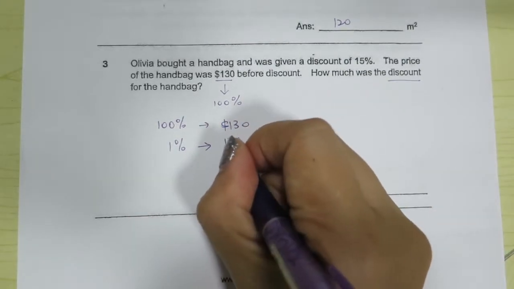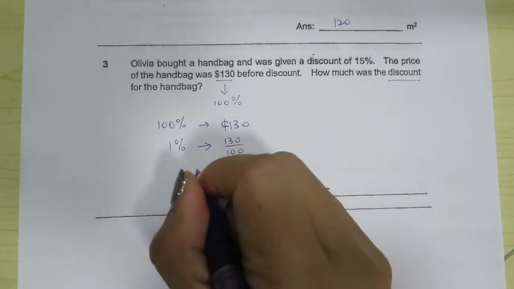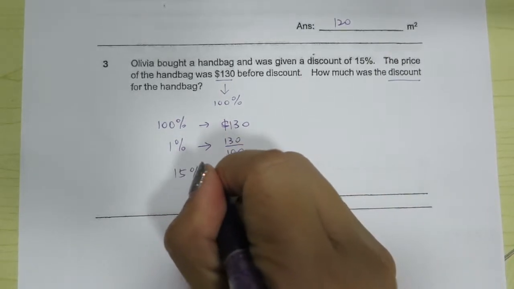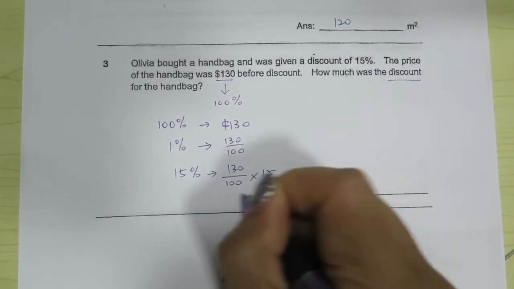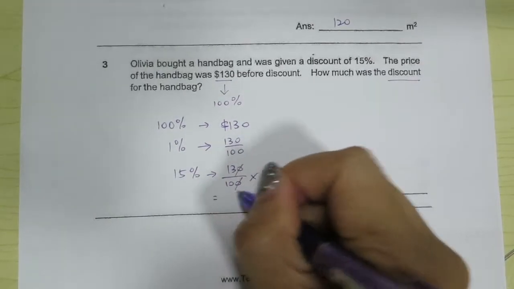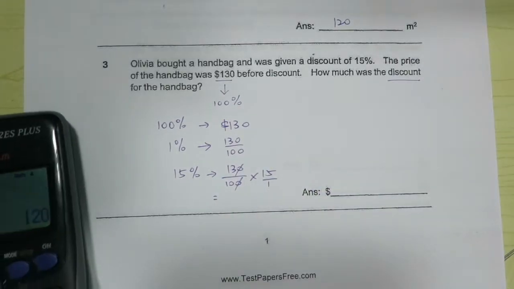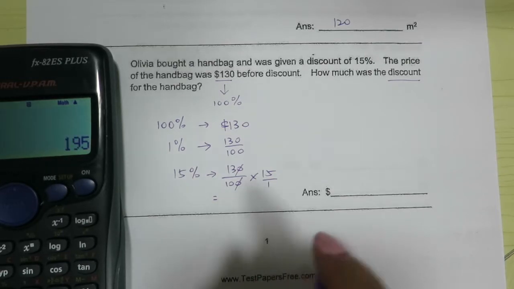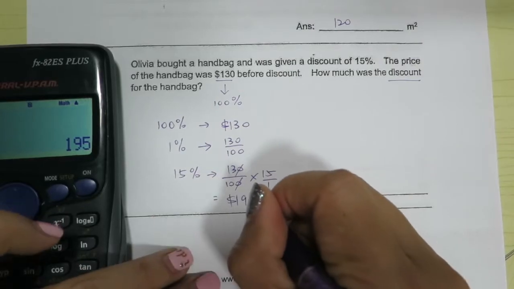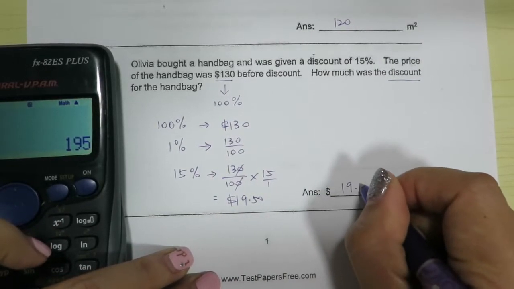1% is 130 out of 100. I'll just leave my answer like that. Then I can find 15%. I can take 130 out of 100 times 15. So I can work it out. $19.50.